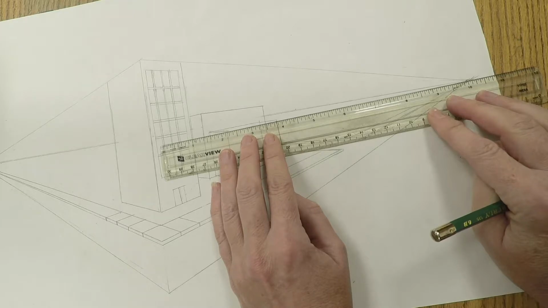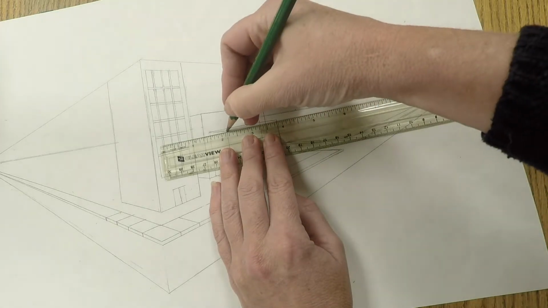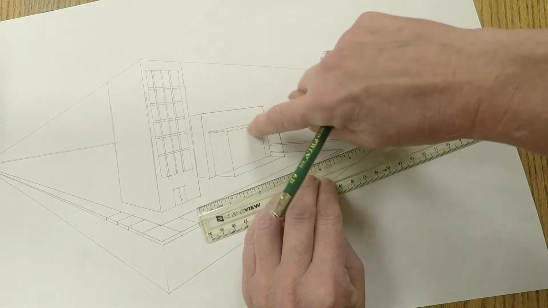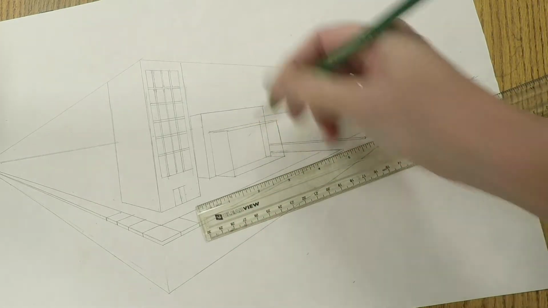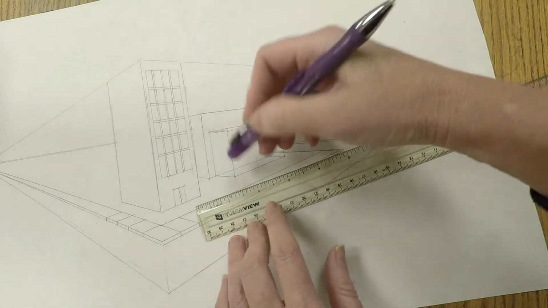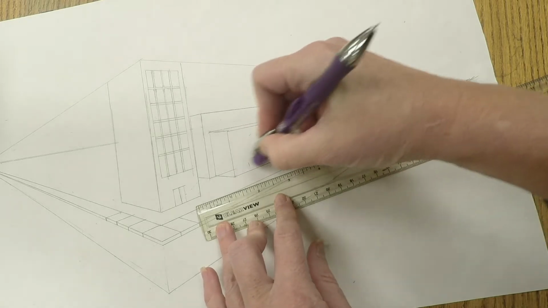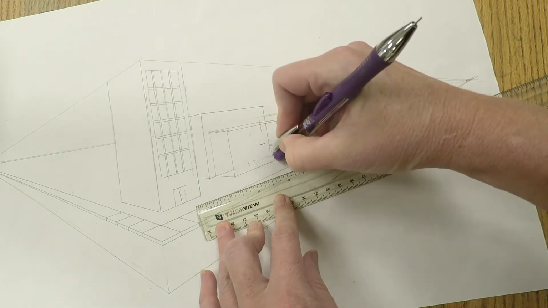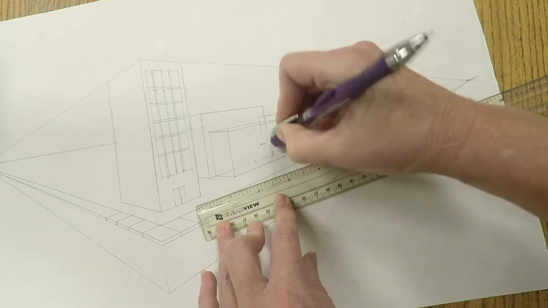And you can see that the front of this little extension is really close to my horizon line, so you don't see a whole lot of the top of it. Now I have to go in and erase the parts that you wouldn't see, because this is not a clear building. This is not made of glass. It's solid.